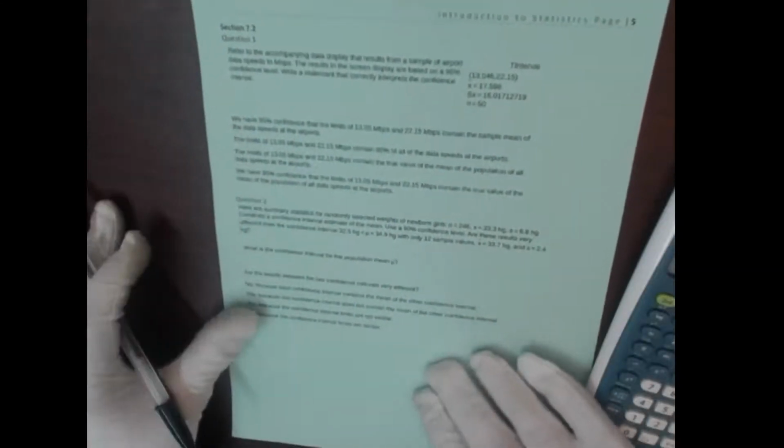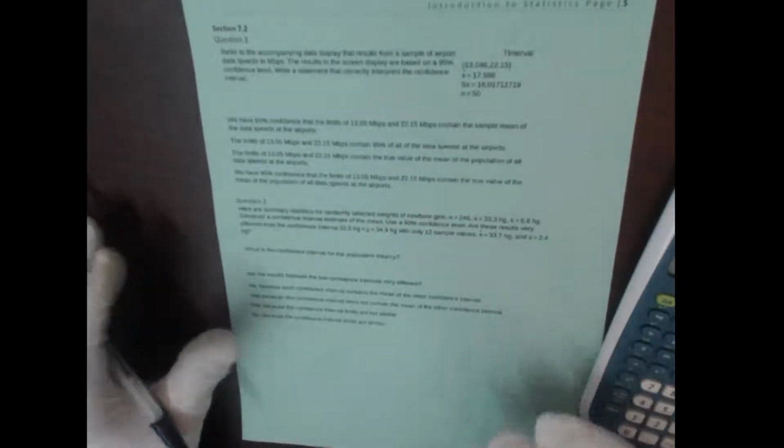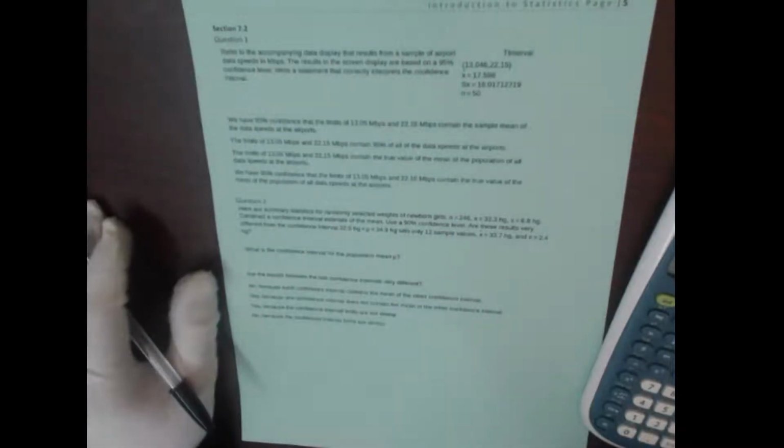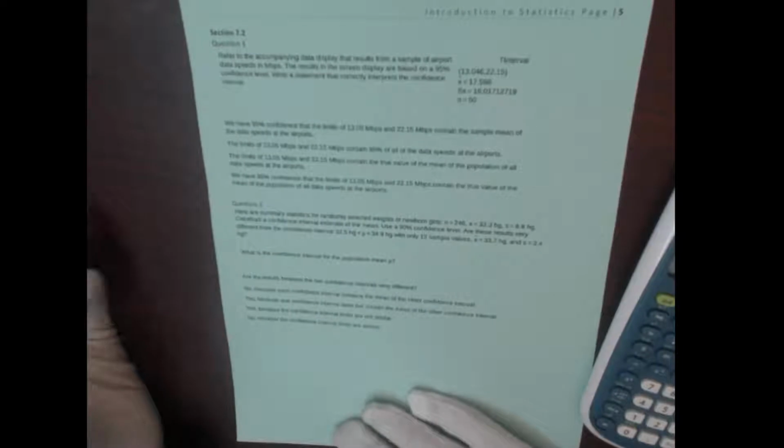Section 7.2, we're going to be looking at confidence intervals again. However, this time we're going to be looking at mean confidence intervals. Practically everything is going to be the same as the previous section. All of the big ideas are the same on how we construct the confidence interval. The only difference is that, instead of having a proportion formula, we're going to be using a mean formula, because instead of finding a proportion, we're finding a mean.